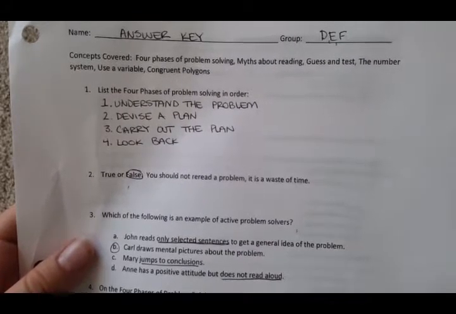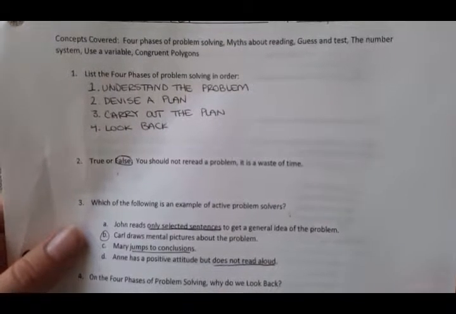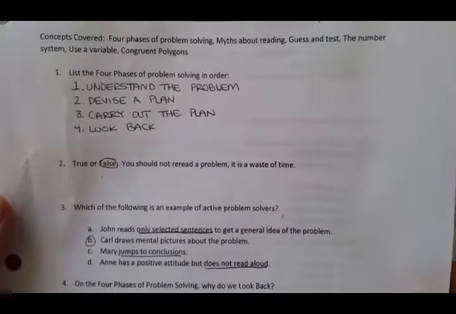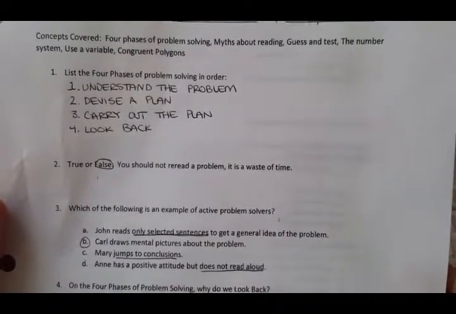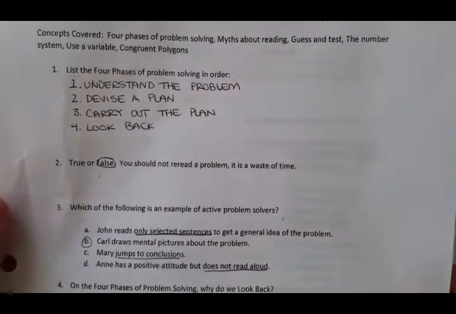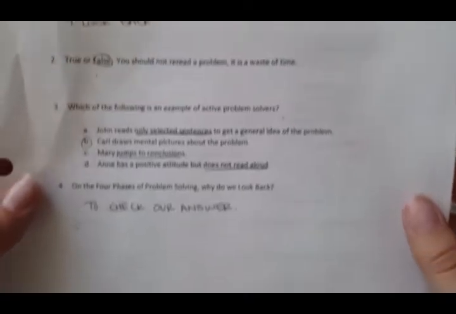The second question was to state whether the statement was true or false. The statement being, you should not reread a problem, it is a waste of time, which is definitely false. You want to make sure that you understand the problem from the very beginning. So if you need to reread it, you definitely should. So that statement is false.